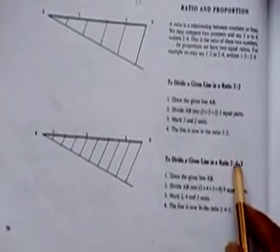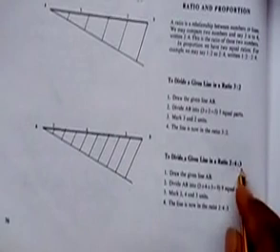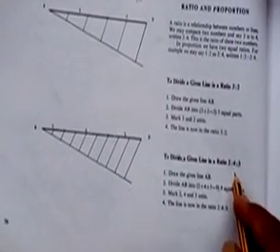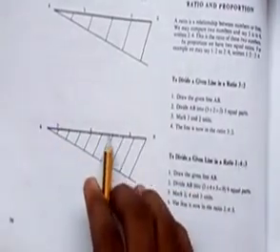So next we have when you have to divide a line in the ratio of 2:4:3. You need to add the ratios together. That's 2 plus 4 plus 3. That would be a total of 9. So you need to divide the line into 9 equal parts.